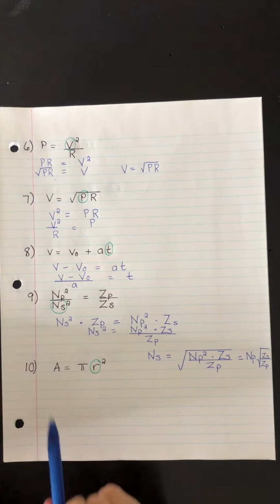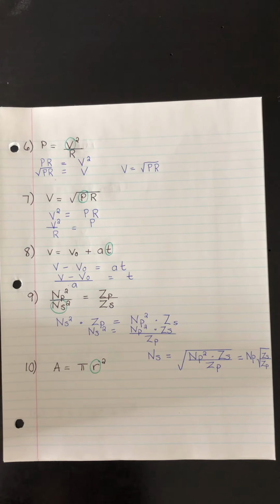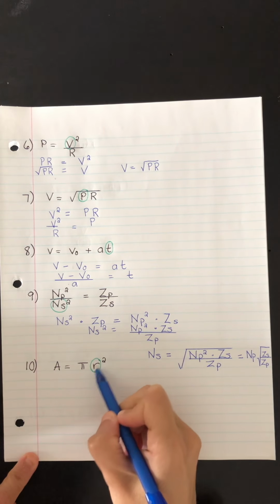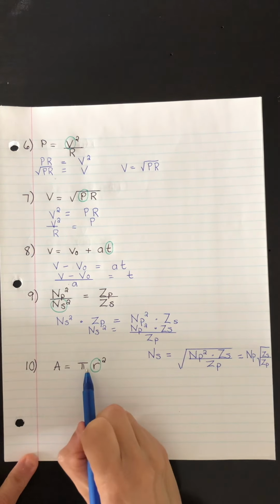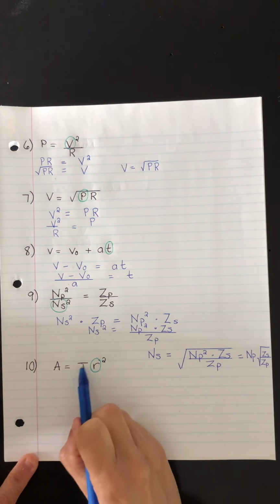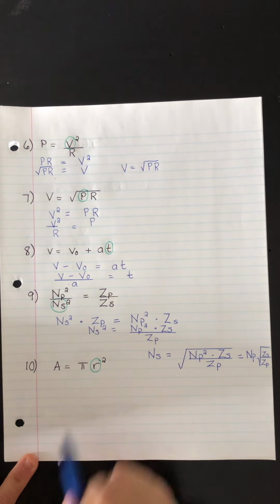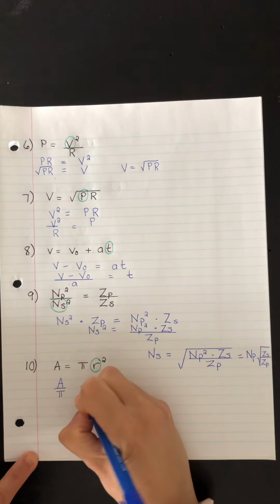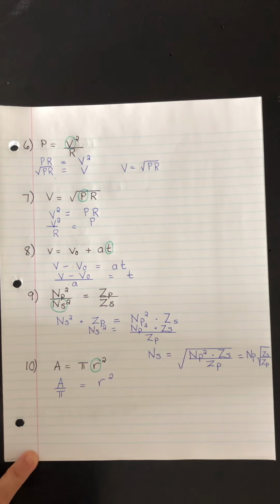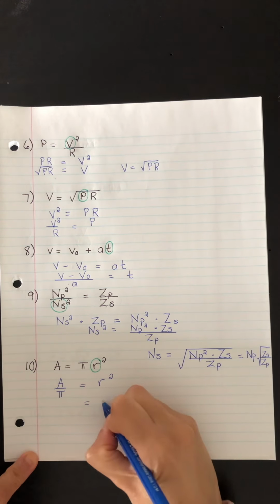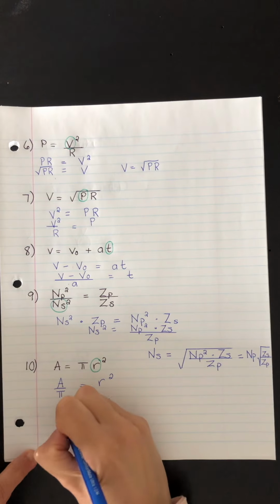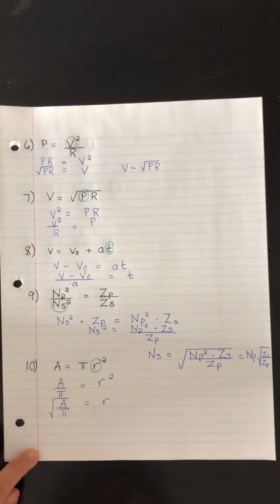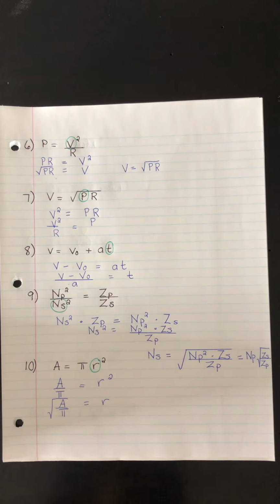Okay, number 10, you might recognize this. This is the area of a circle. Solving for the radius, first isolate r squared. How do we do that? Well, this is multiplication by pi. It's pi times r squared. So we start by dividing both sides by pi. And lastly, to go from r squared to r, we square root. So in our final answer, we will have the square root of a divided by pi is equal to r.